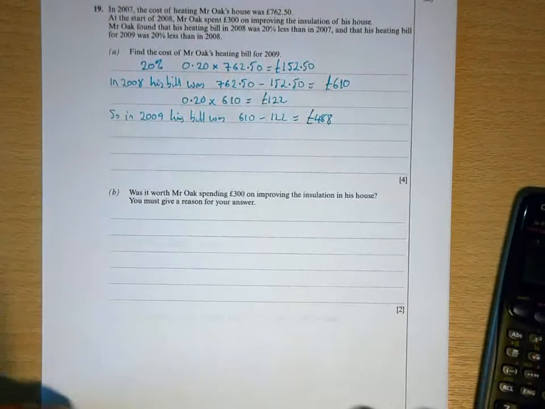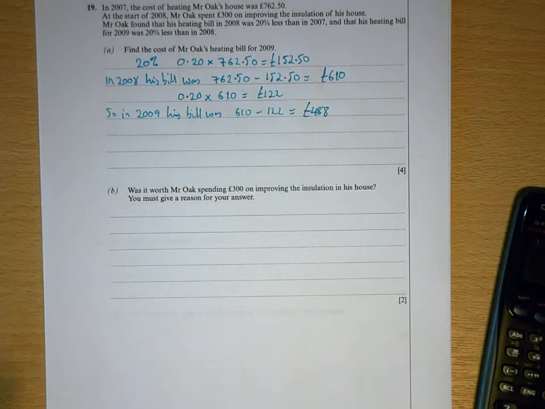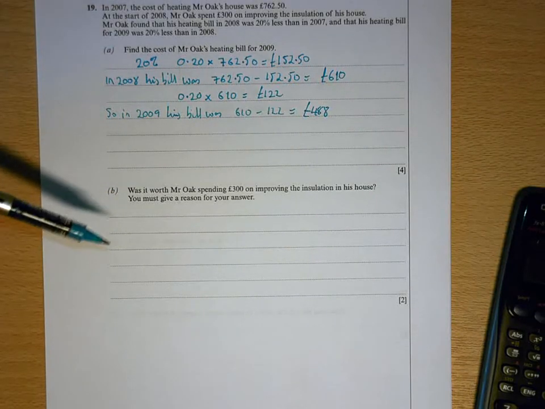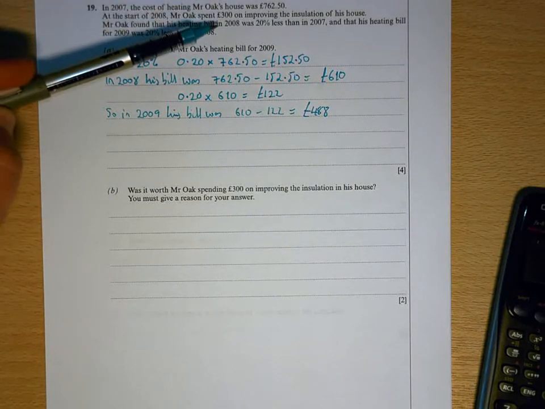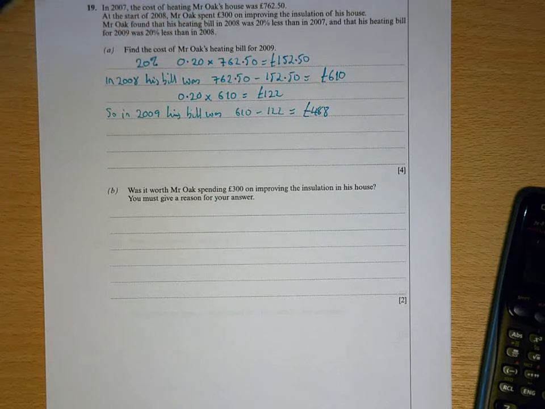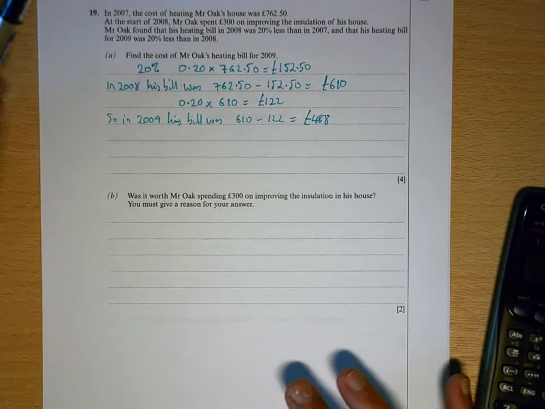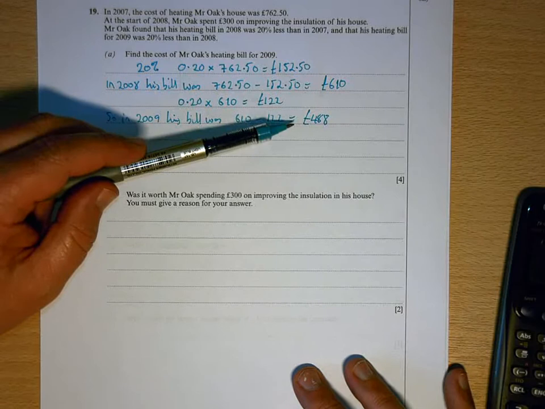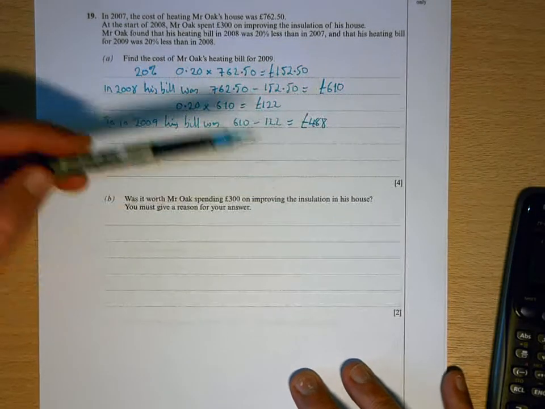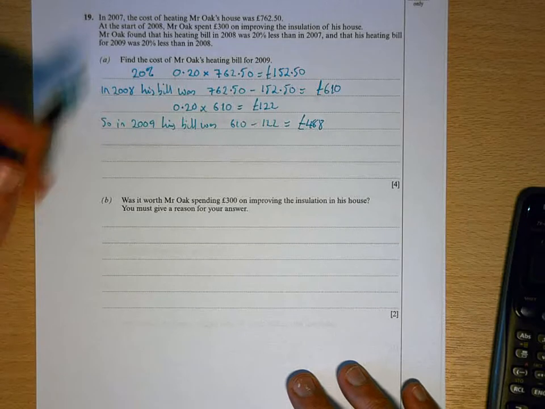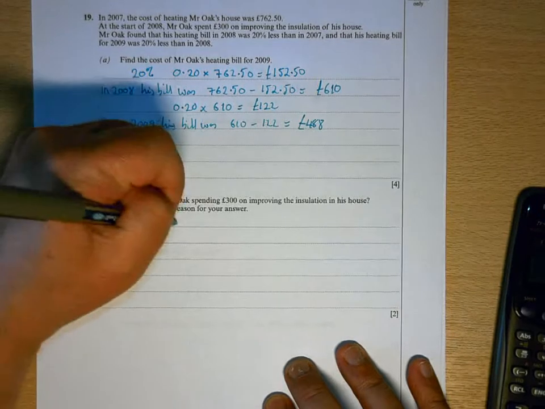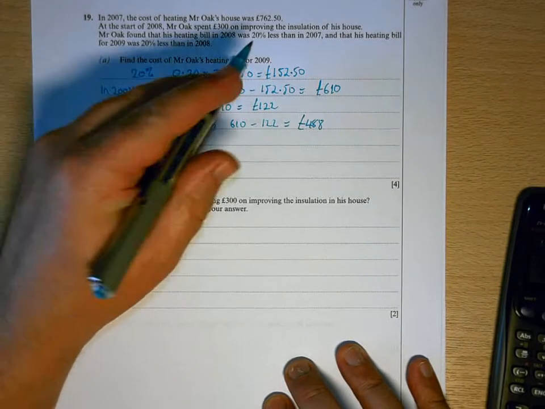Part B. Was it worth Mr. Oak spending £300 on improving the insulation in his house? You must give a reason for your answer. Well, it cost him £300 in order to insulate his house. So if the saving he's made is around the £300 mark, and he can carry on making that saving, then that will be worthwhile. So the total saving so far will be £762.50.